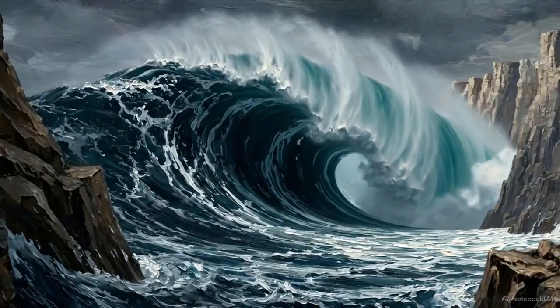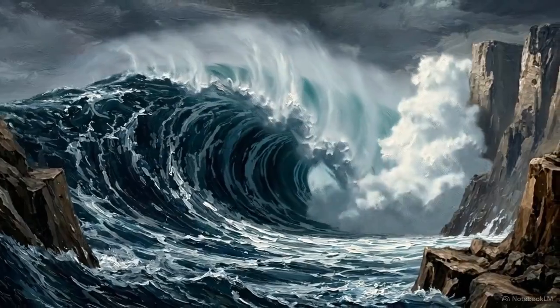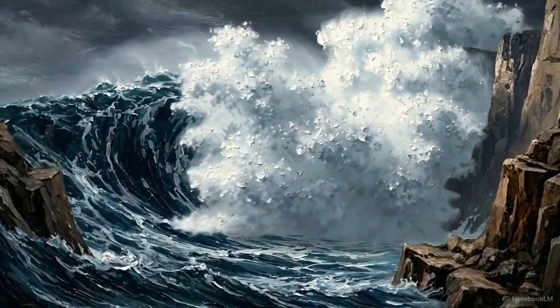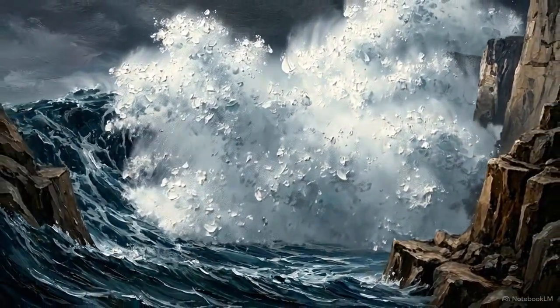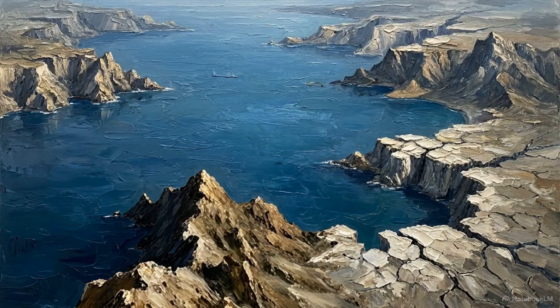The combination of rushing water and seismic shocks caused massive landslides, which generated 330-foot mega tsunamis that repeatedly crashed against the canyon walls. The weight of the water and the force of the earthquakes combined to permanently alter the physical shape of the region's geography.